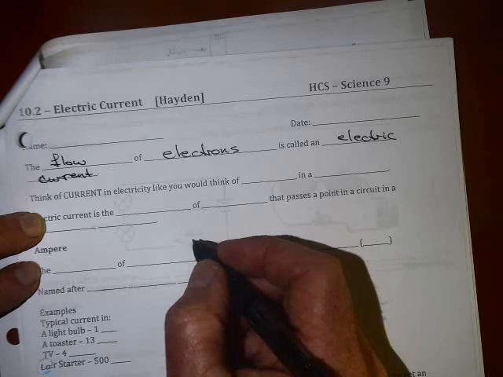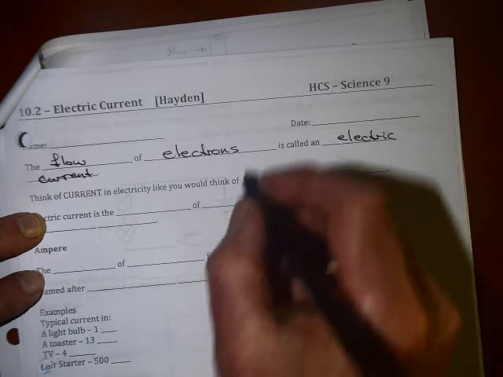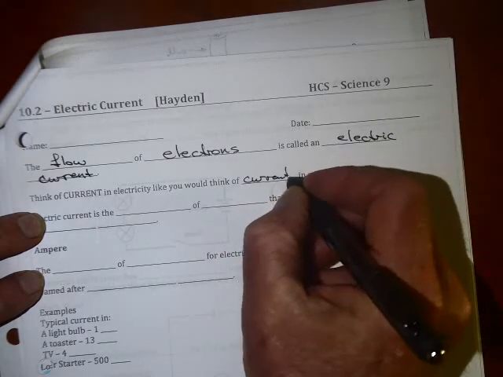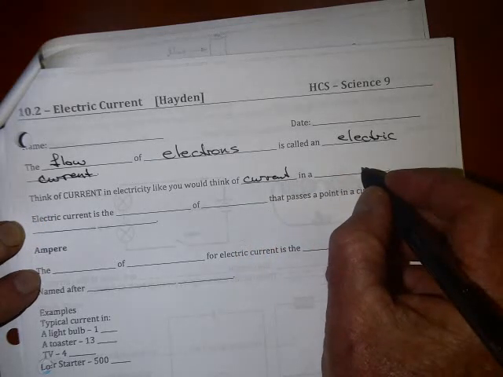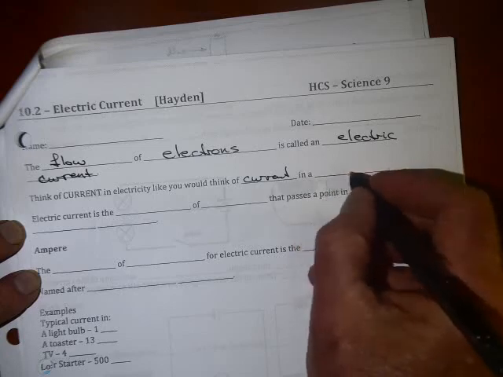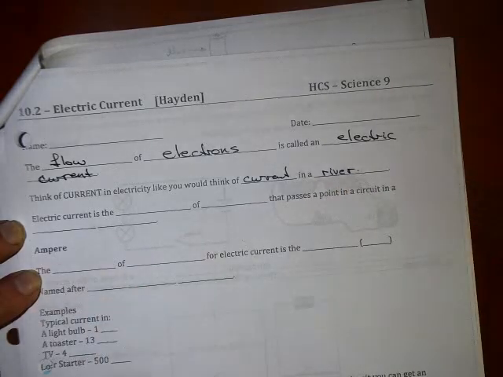It's a good picture word, because it's helpful to think of current in a river. They both flow, right?